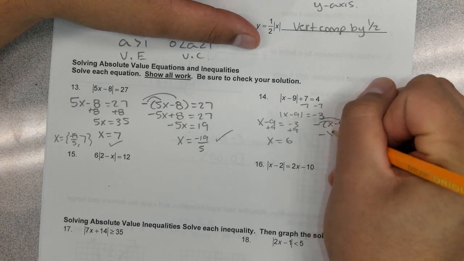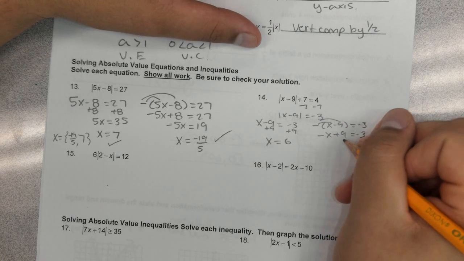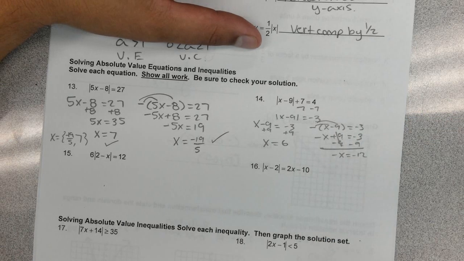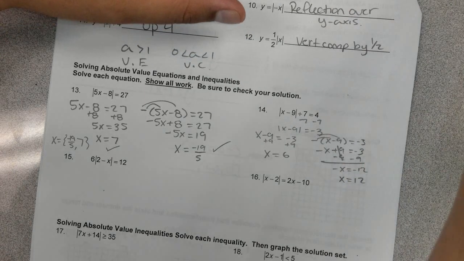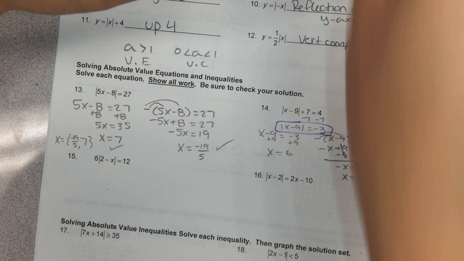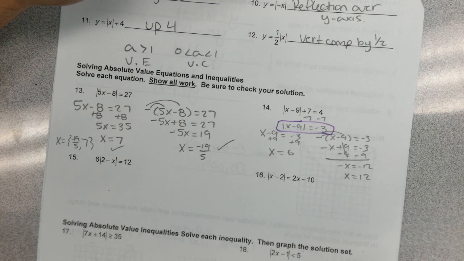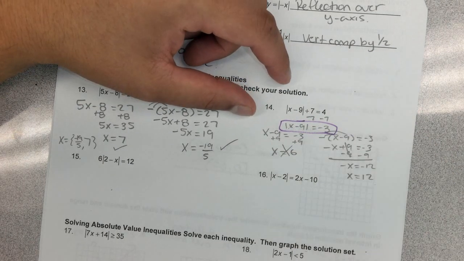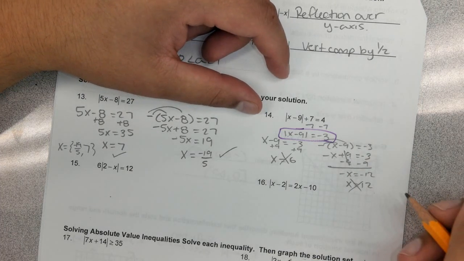Second one, distribute the negative. So then we get negative x plus 9 equals negative 3, subtract the 9. Negative x equals negative 12. Divide by the negative, x equals positive 12. Alright, so now we're going to use this equation to check. We have to make sure it equals negative 3. So 6 minus 9 is negative 3. But when you take the absolute value, it becomes positive 3. So that didn't work. 12 minus 9 is 3, but the absolute value is positive 3. It's not negative 3, so neither of them work. So this one's going to be a no solution.